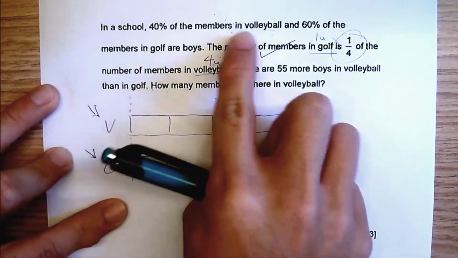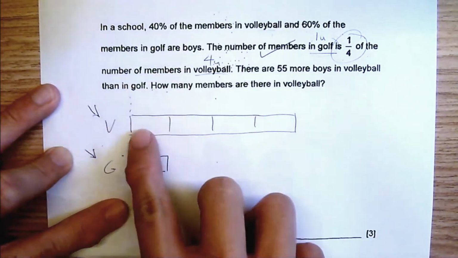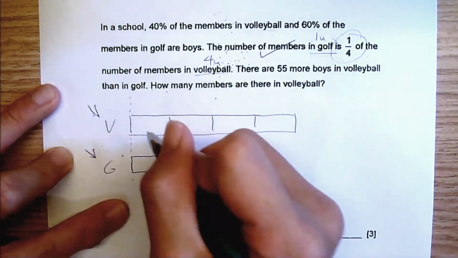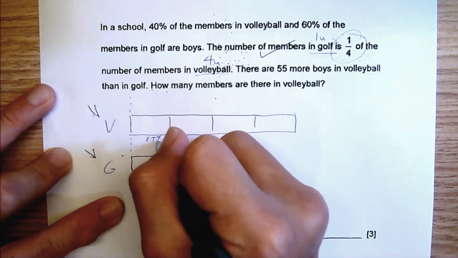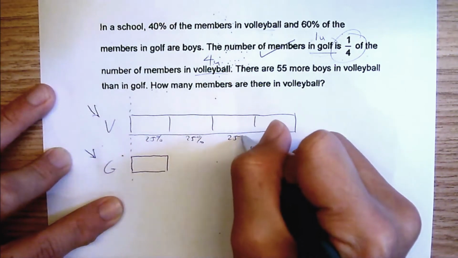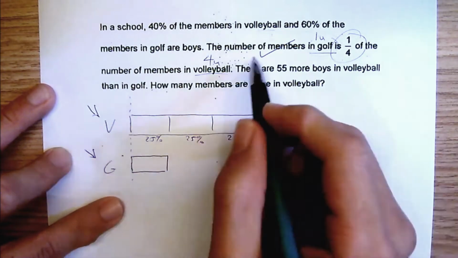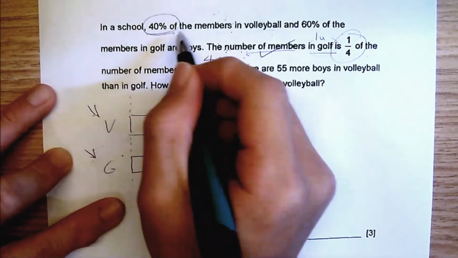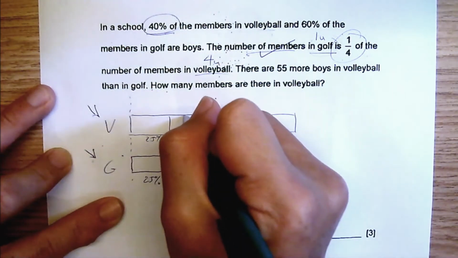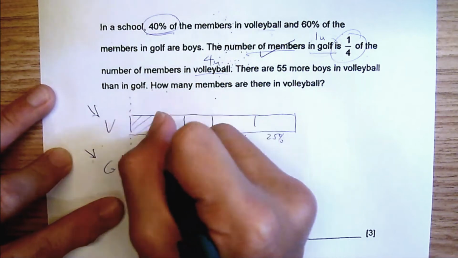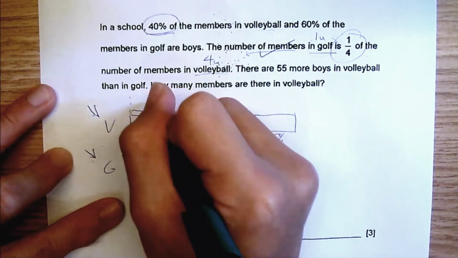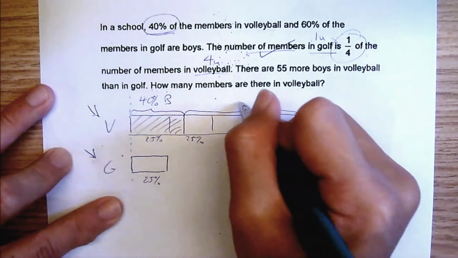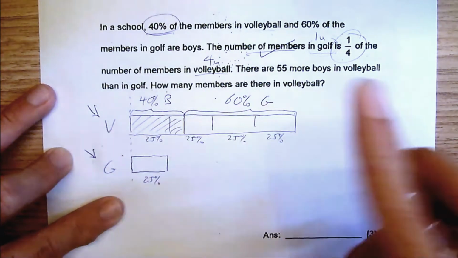They said 40% of the members in volleyball are boys. This one is 100%. Okay, let's see. If it's 100%, it is about 25%, 25%, 25%, 25%. And because the number of members in golf is 1/4, so 1/4 is 25%. Simple, right? Since they said that 40% of the members in volleyball are boys, maybe about here. So this one will be 40% boys, which means that this one is what? Girls. 60% girls. Cool.